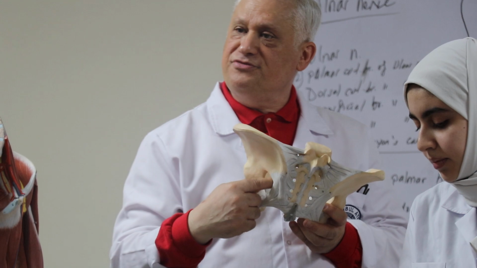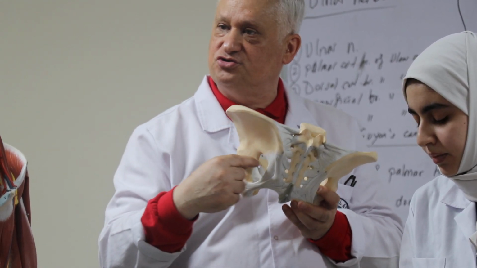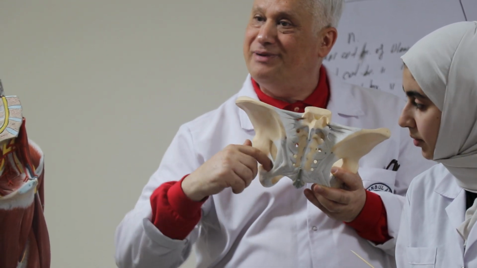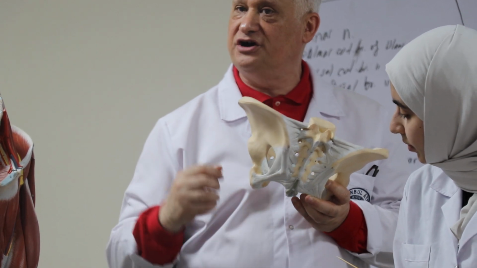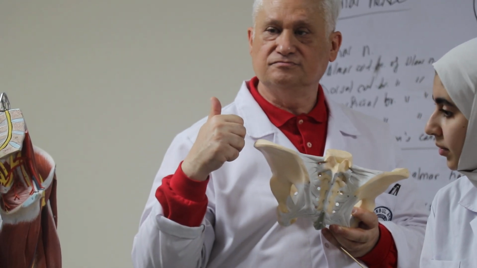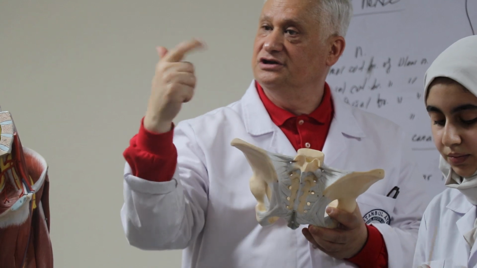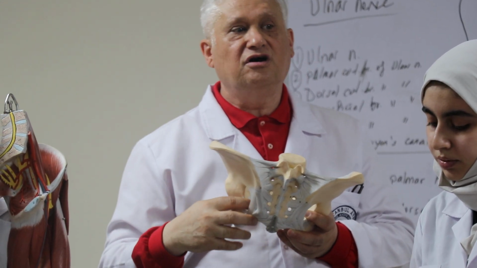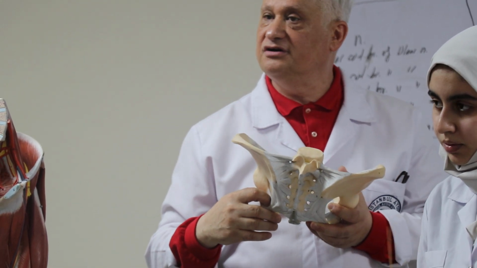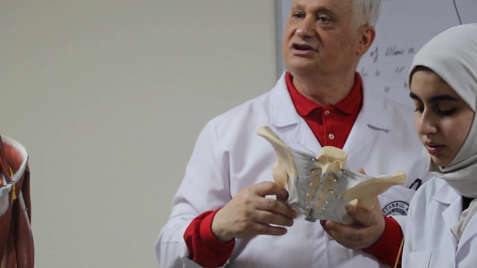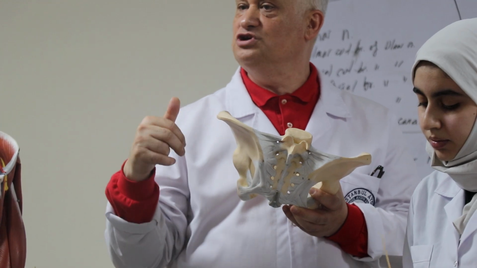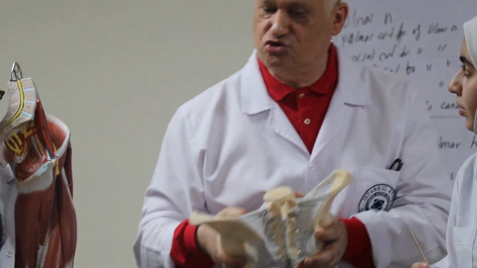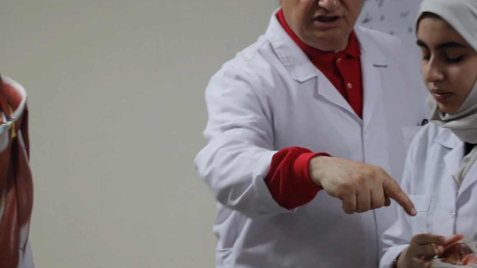So from these, we have structures that pass through the infrapiriform foramen and then come back in through the lesser sciatic foramen. Which are these structures? Pudendal nerve, internal pudendal vessels, and the nerve to obturator internus. Okay, so these are the important structures that pass back in through the lesser foramen.